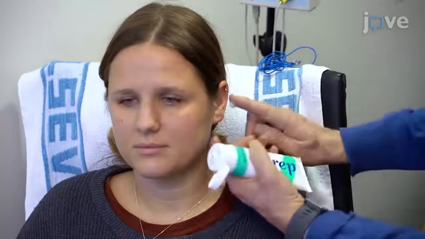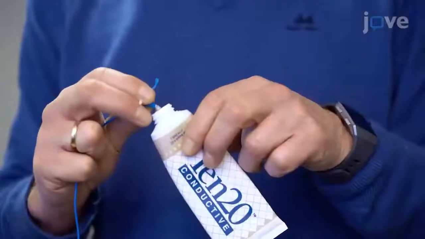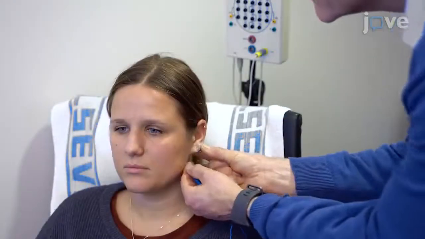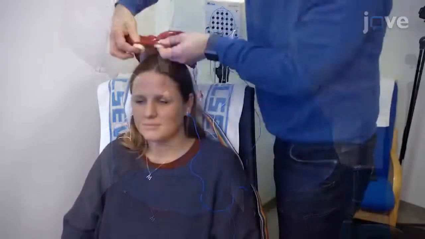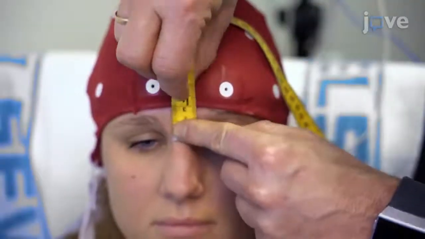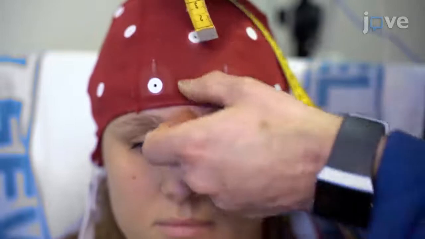Apply skin prep gel to the earlobes and fill the ear electrode cups with conductive electrogel. Attach the ear electrodes and place the cap symmetrically on the head, with the frontal pole electrodes placed in the center of the frontal pole.